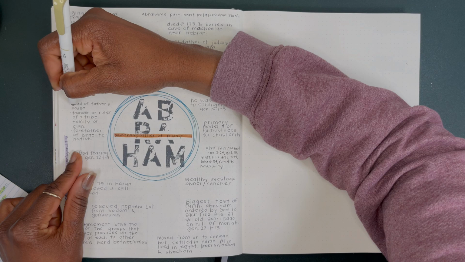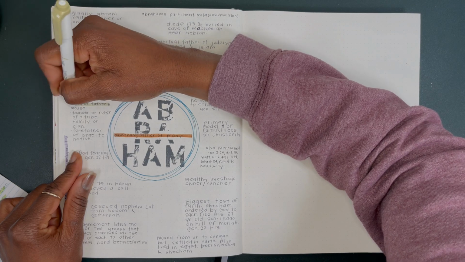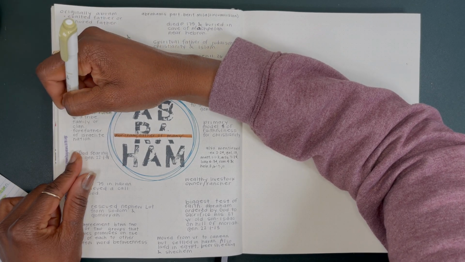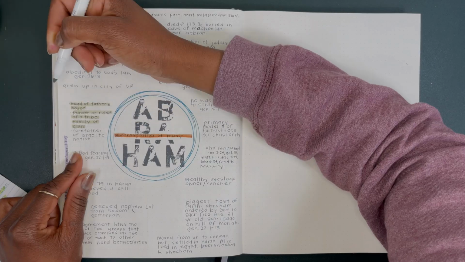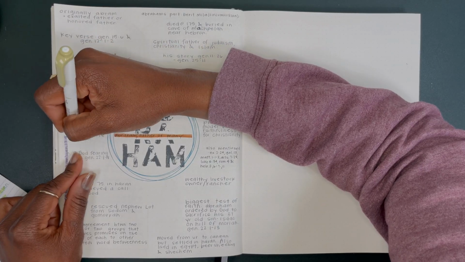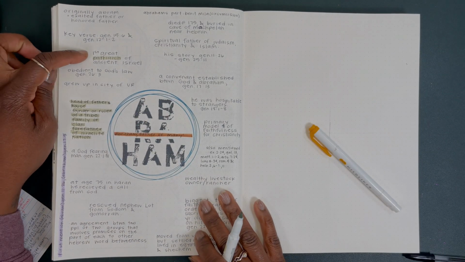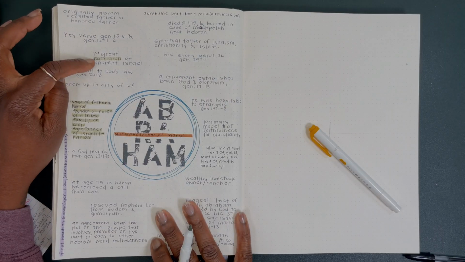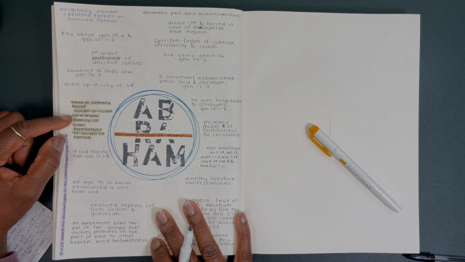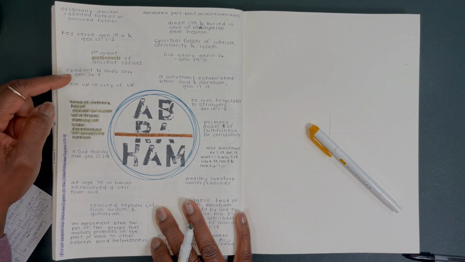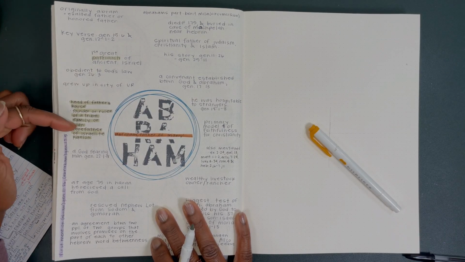So, patriarch means the head of the father's house, the founder or ruler of a tribe, family, or clan, and the forefather of the Israelite nation. So now I know that when I look at this layout and I see patriarch highlighted and I see another note highlighted in the same color, they go together. So now I know what patriarch means.